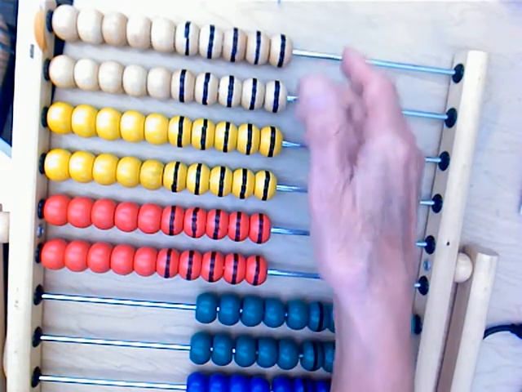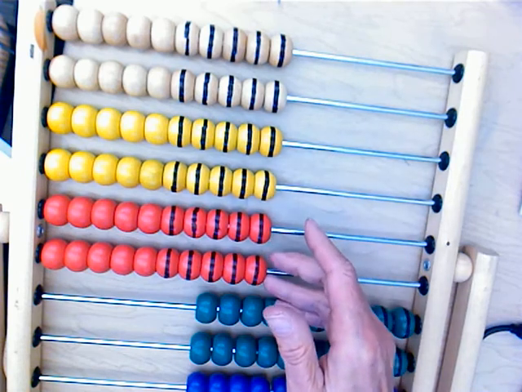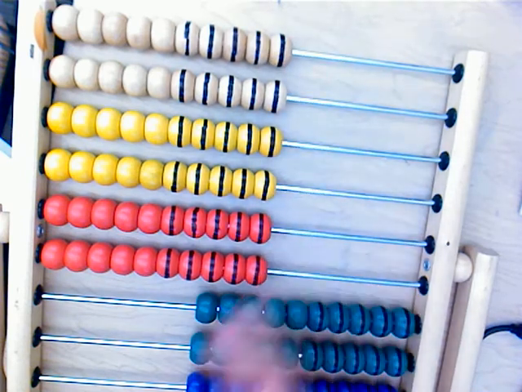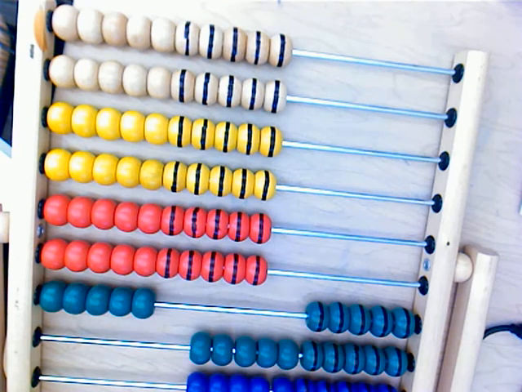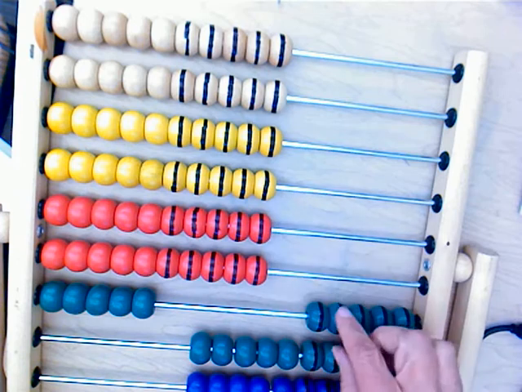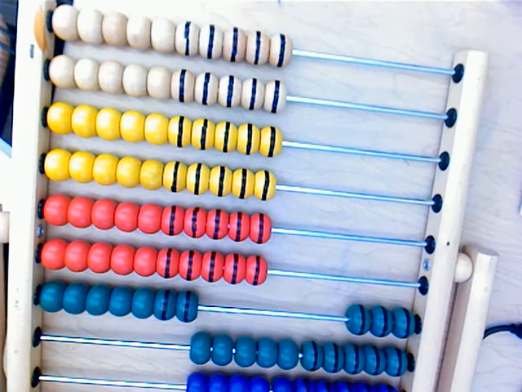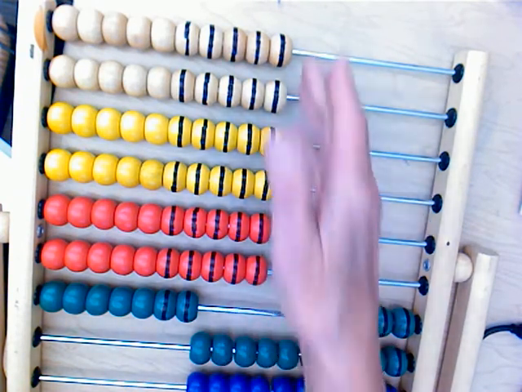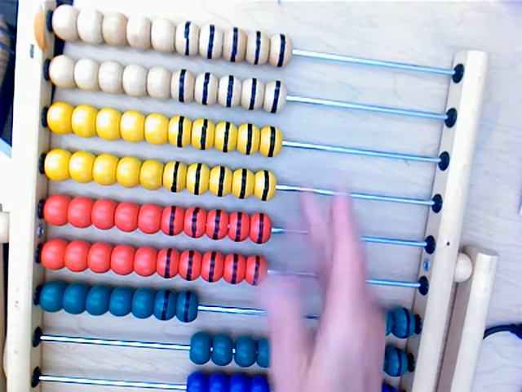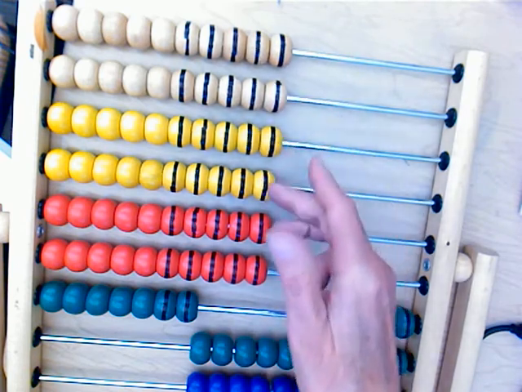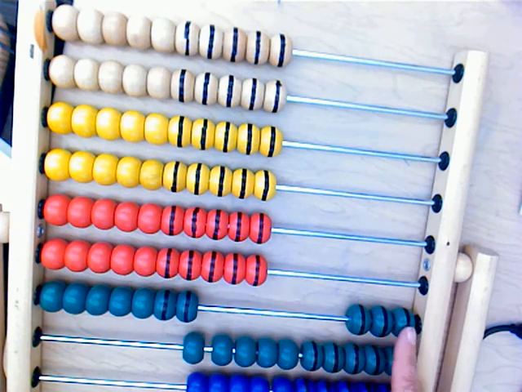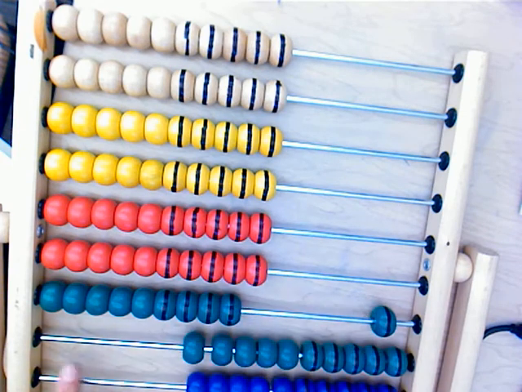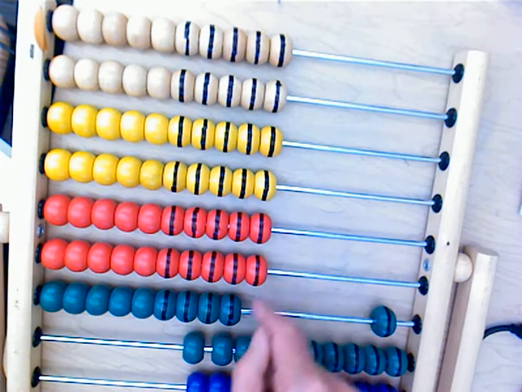Now I have 6 tens. 6 tens would be 60. 6 tens and 4 more ones would be 64. 6 tens and 7 would be 67. 6 tens and 9 would be 69.